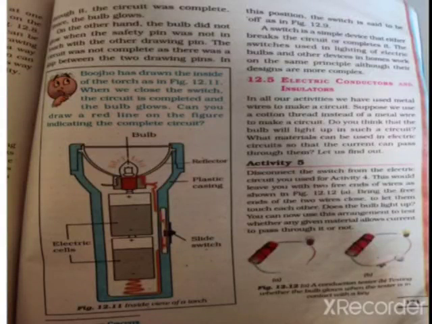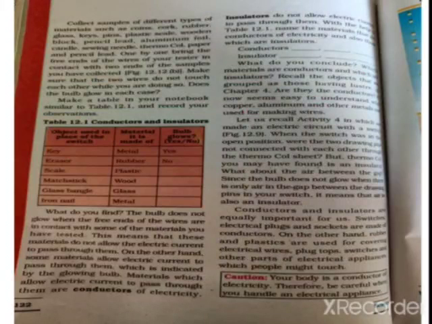Now the next topic is electric conductors and insulators. That is also very important. You know that many types of objects are there, many materials like rubber, coin, glass, keys.